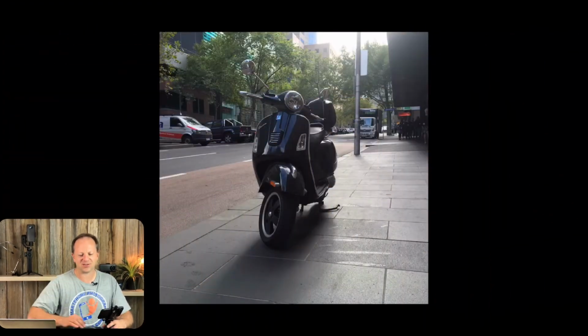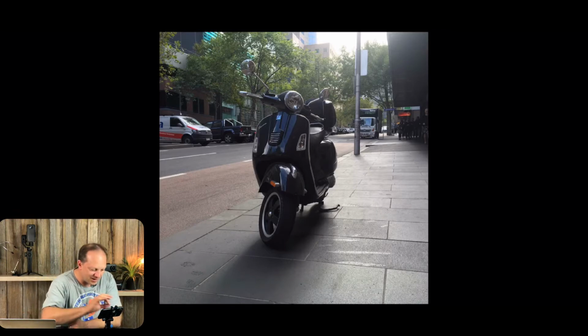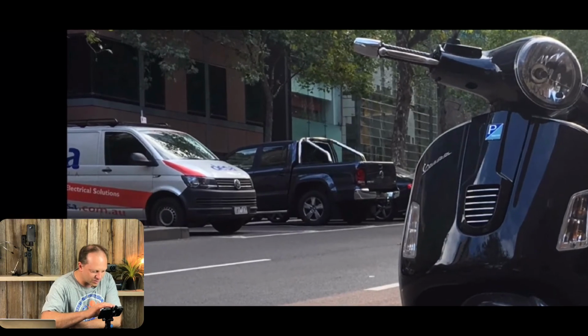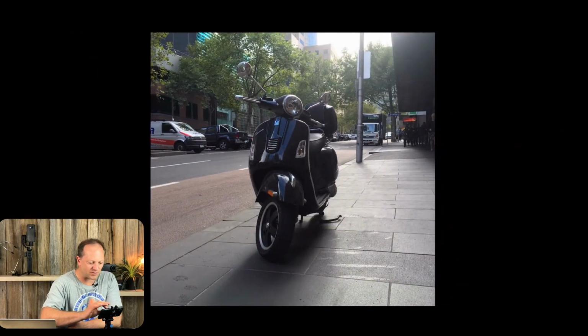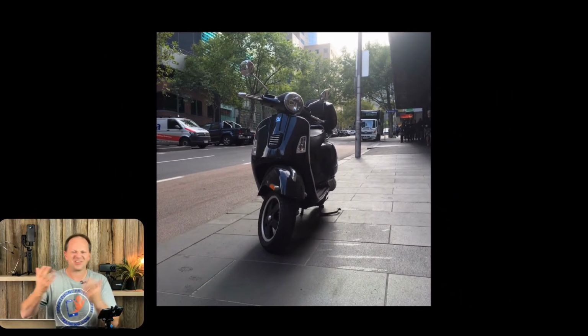So how do we do that? Well, I'll bring up a photo here on the screen for those that are watching. That'll be helpful, won't it? But if you're not, you'll have to just listen to me try my best to describe what's going on. Here I have a photo of a scooter on the side of the street in Melbourne, and it's centered. I just wanted to capture it and didn't give much thought to the background. You can see I have electrical solutions, utes, a transport truck, all these distracting elements in the background.